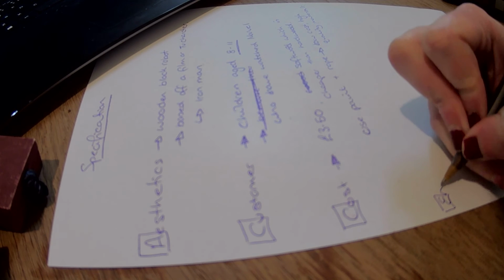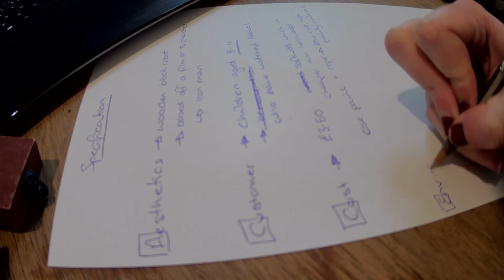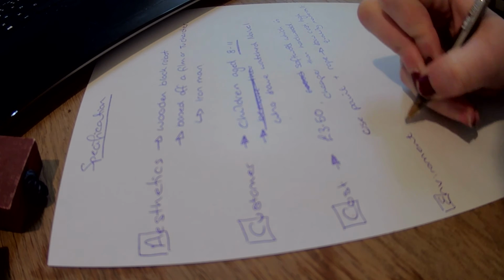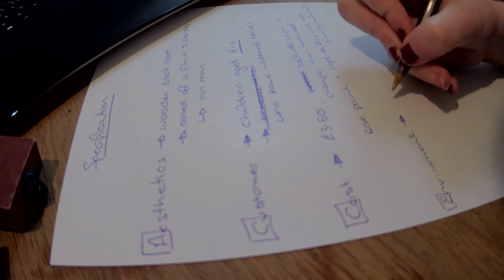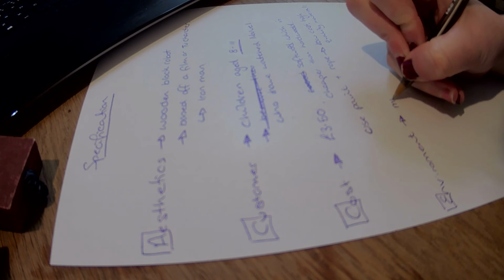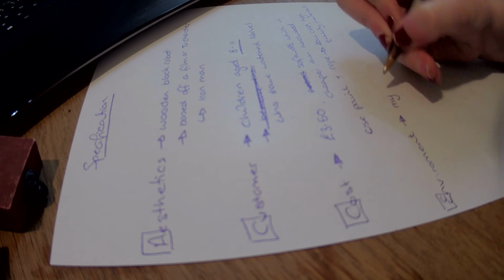The next one is environment, which basically is asking, is your product sustainable? So I'm going to write this as a sentence so it's easy for you guys later.